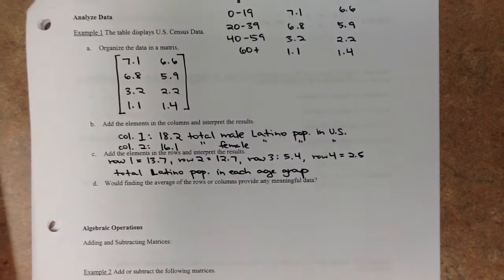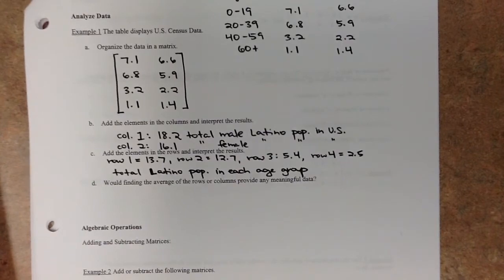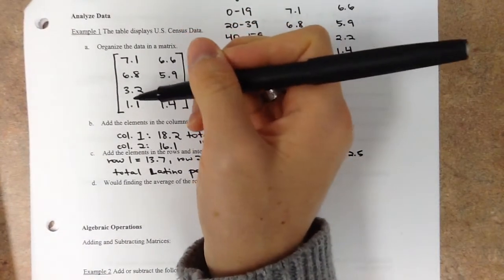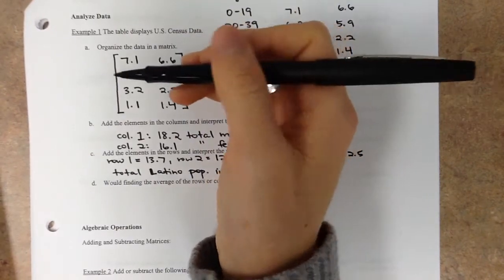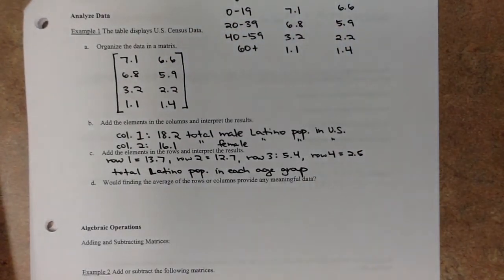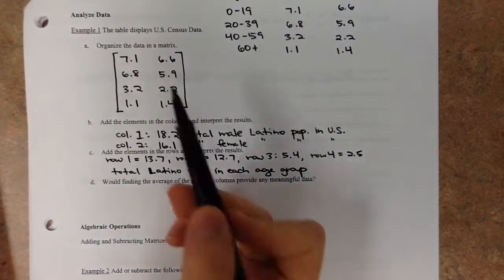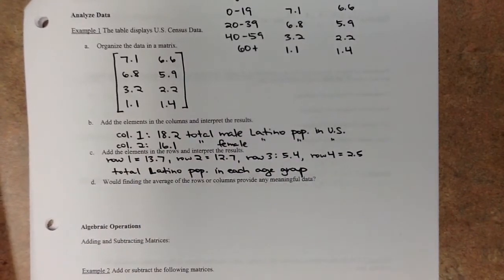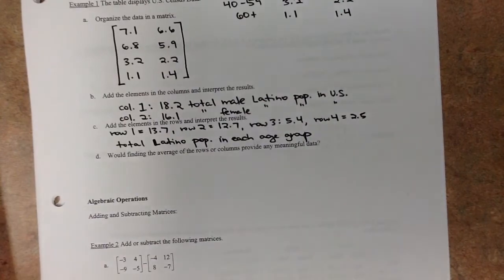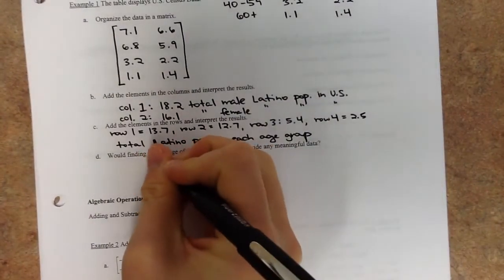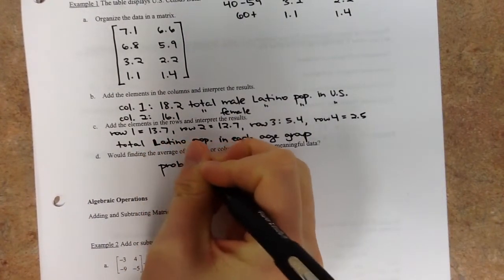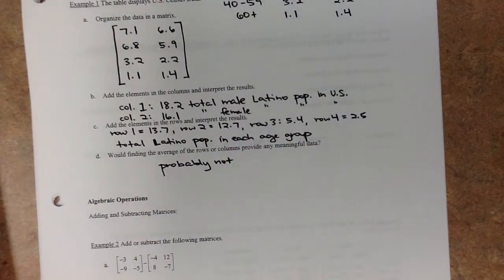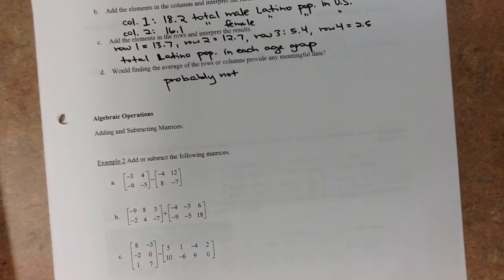Right? And then last, would finding the average of the rows or columns provide any meaningful data? So would finding the average number of men in each age group? Probably not. I don't know if an average would really do anything, or finding the average between men and women in this age group, probably not. Doesn't really seem like we're going to get any meaningful data out of that. I don't really know what that would give us. The totals give us something meaningful, but I don't see the averages really doing anything for us.